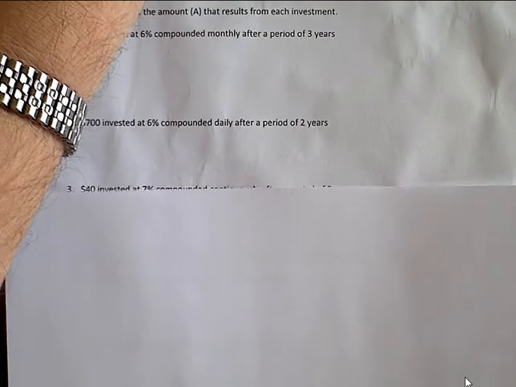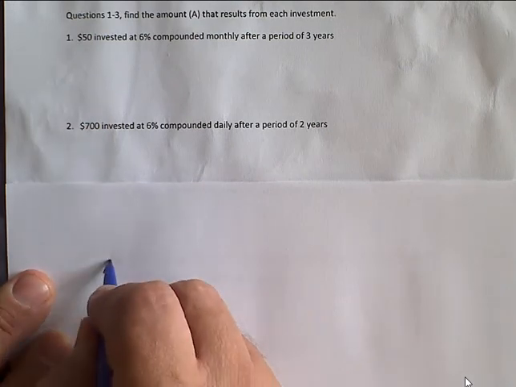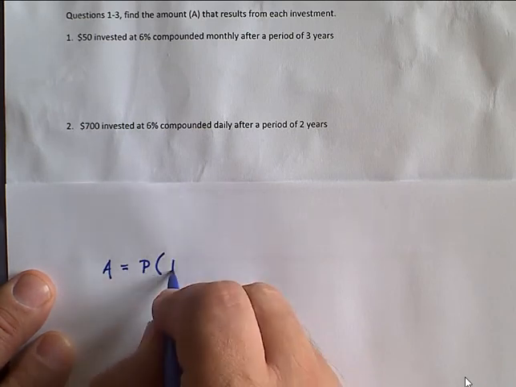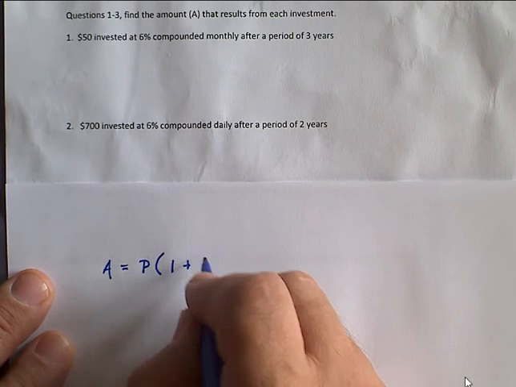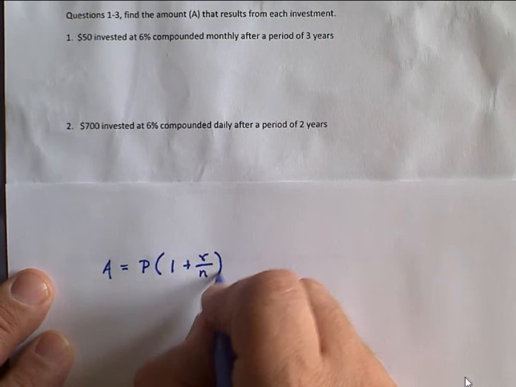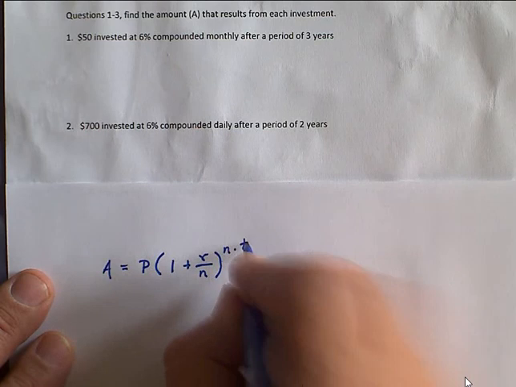Okay. Number two says I've got $700 I'm going to invest at 6% compounded daily after a period of 2 years. How much will there be in the account? What will be the amount? So, amount equals principal times 1 plus the rate over the number of times it's compounded in a year, raised to the number of times times the number of years.